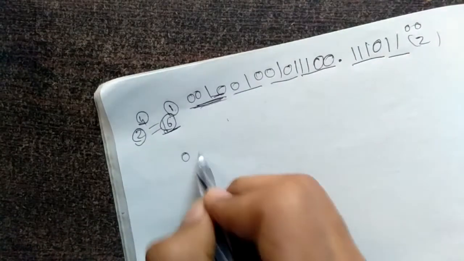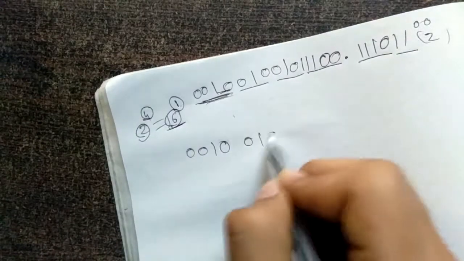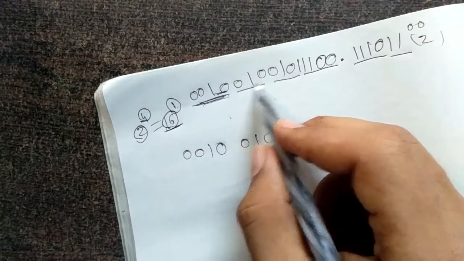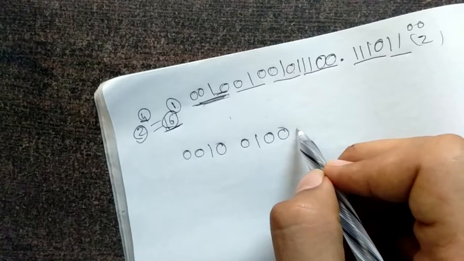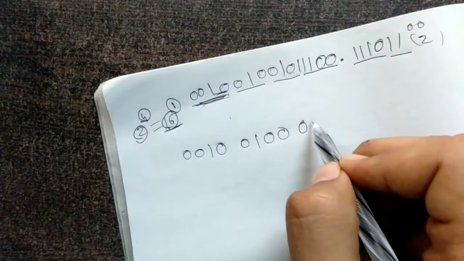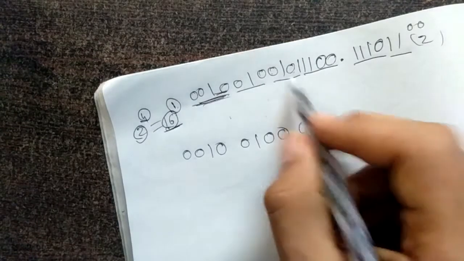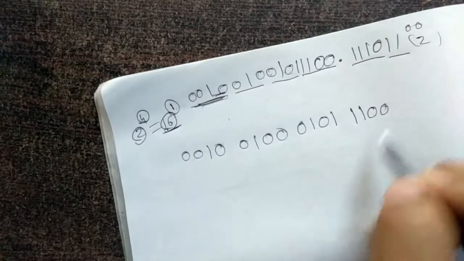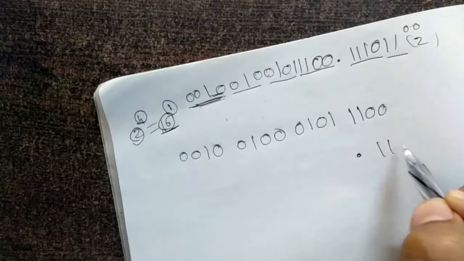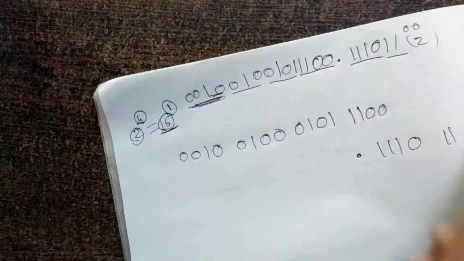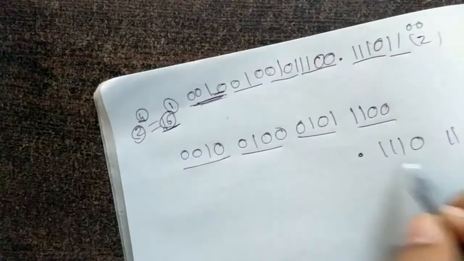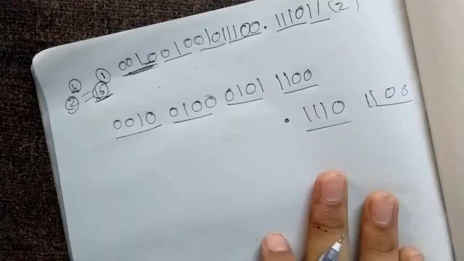So write it separately: 0 0 1 0, 0 1 0 0, and then the next one is 0 1 0 0, 1 0 1 1, 1 0 0, point, 1 1 1 0, 1 1 0 0. For each group of 4 bits, you convert it into its decimal equivalent.